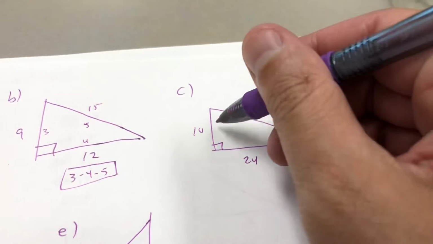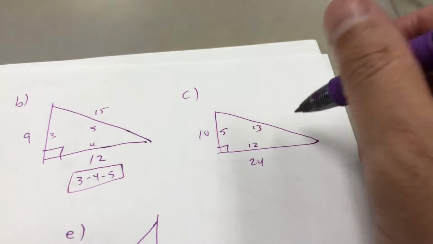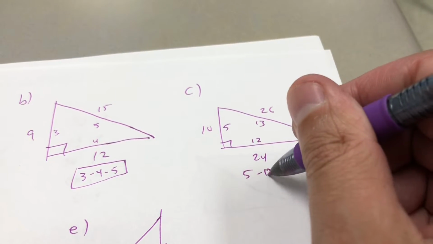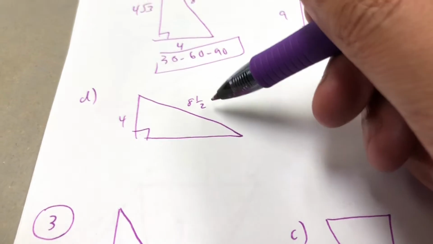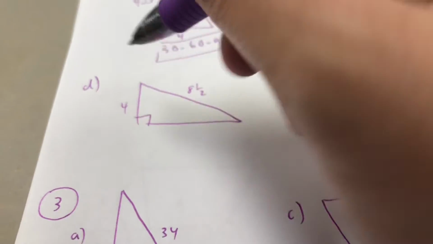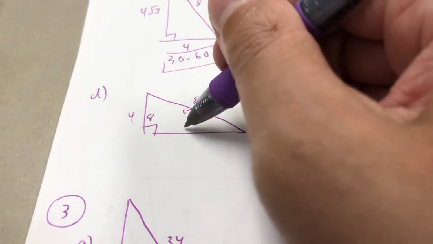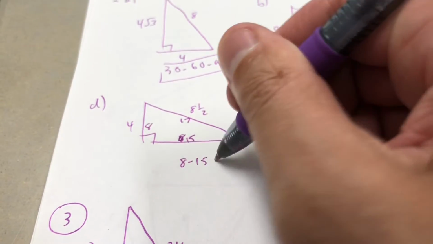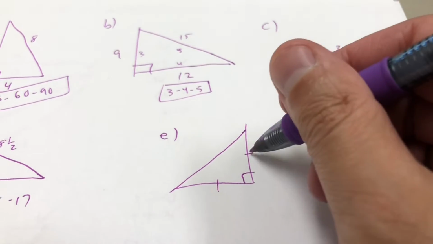All right. This one here, if you divide by 2, you get a 5 and a 12. This is a 5, 12, 13 triangle, which, by the way, if you double the 13, you get 26. So 5, 12, 13, they didn't ask for that, but 5, 12, 13 triangle. This one with the 4 and the 8.5 is a little bit strange, but I realized if I doubled both of these sides, 4 doubled would be 8, 8.5 doubled would be 17, and that's actually a little 8, 15, 17 triangle.